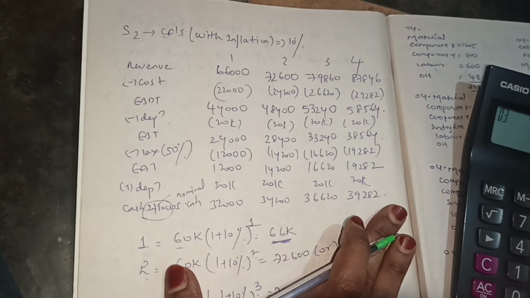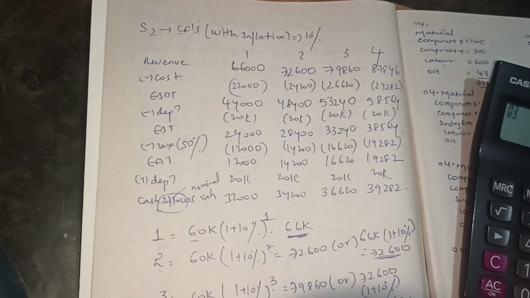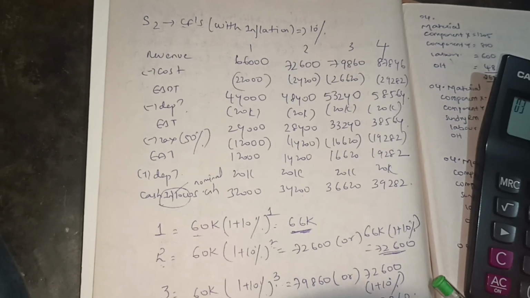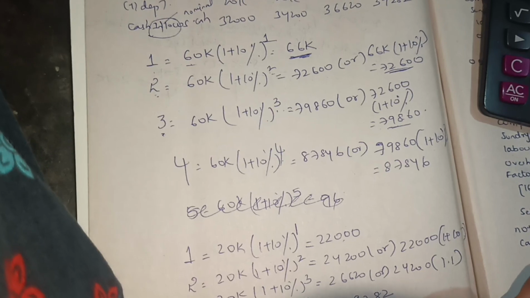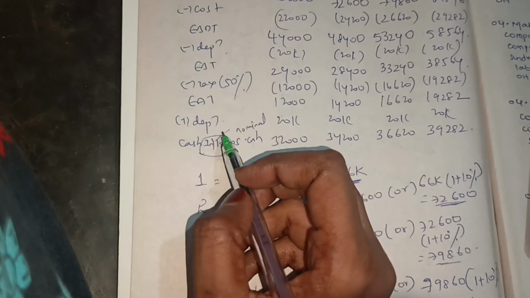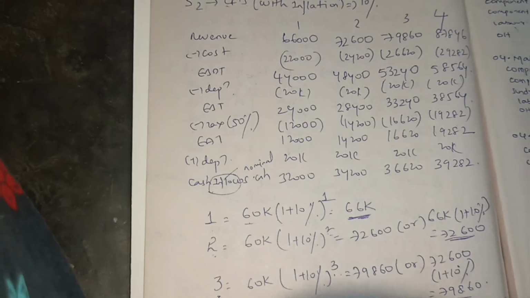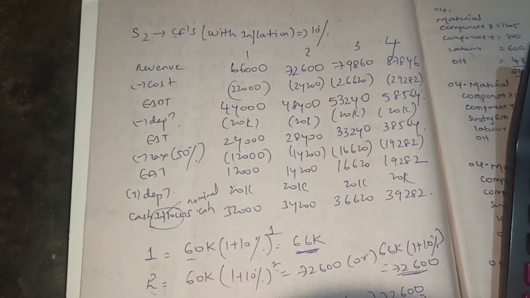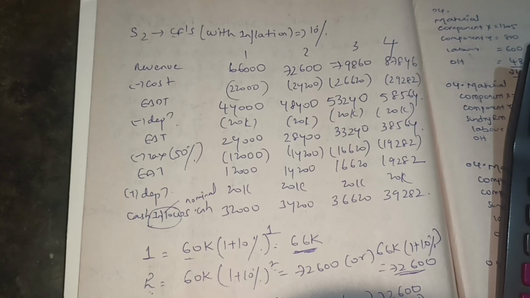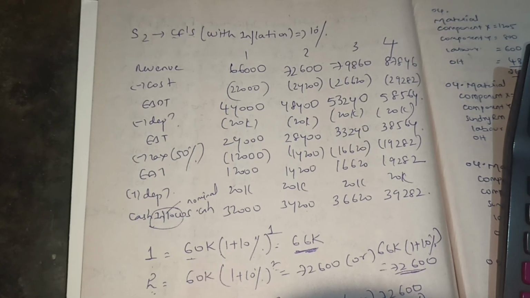I hope that I'm very clear with situation 2 as well. Please go through with the situation 2 once. Please be very careful with inflation calculation. And please keep this in mind, inflation is not applicable to depreciation. I hope that I'm very clear with this example.